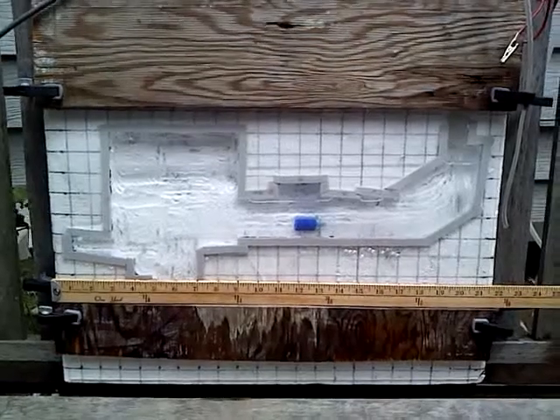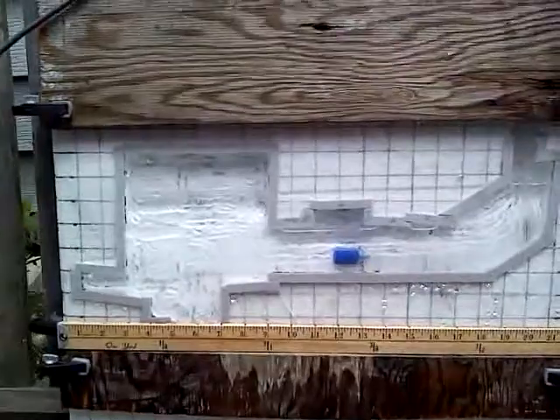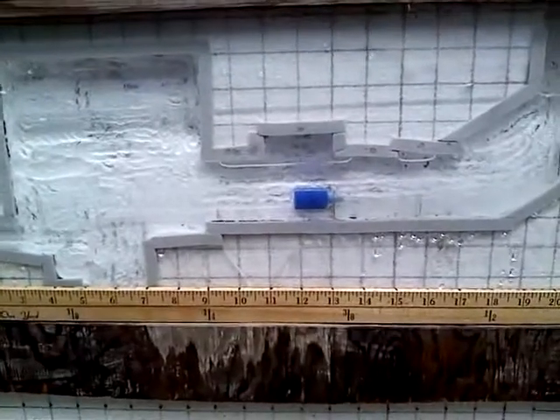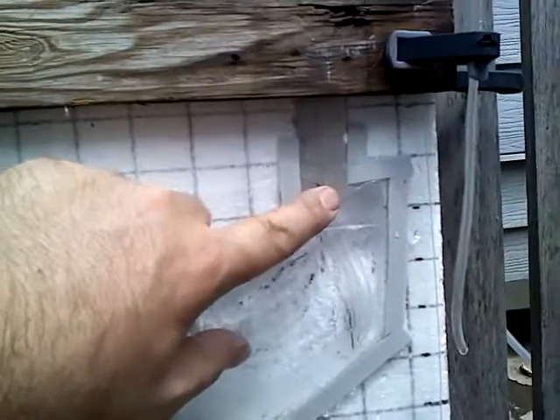Hello. Great Giza Pyramid, the Subterranean section. This is a not to scale model of it. You can see this is my water inlet. It is much more efficient than the model I had the other day.